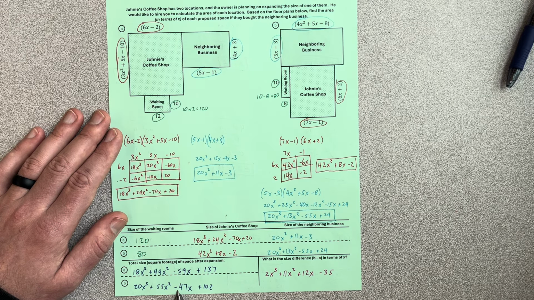Now this one's a little sneaky, -47 minus -59. Minus a negative turns into a plus. So -47 plus 59. It's a little tricky. You might have to write that one out. It becomes 12x. And then 102 minus 37, or sorry, 137. Well, this is going to end up being negative because 137 is a greater value than 102.